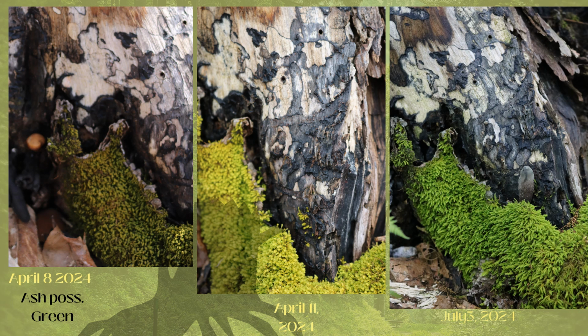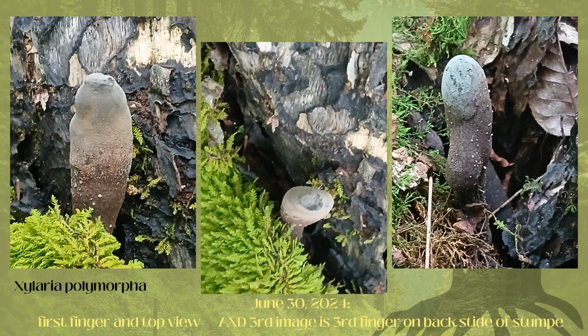Also, this stump brought me a grand example of an ascomycete, fungi that shoot their spores instead of just dropping their sac. These photos are from April to early July when I noticed this fungus body fruiting right here, and this is a dead man's finger, aka Xylaria polymorpha. I'm calling this the first one that I saw, and here's a top view, and you can see where the spores pop out of the top.